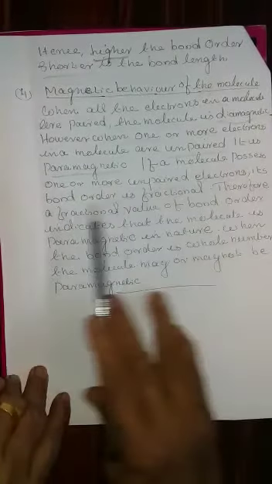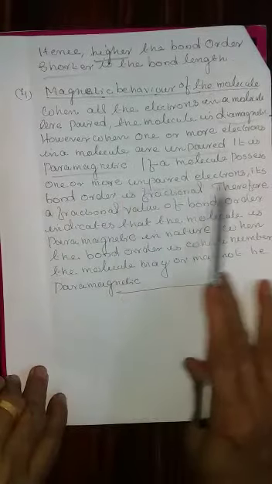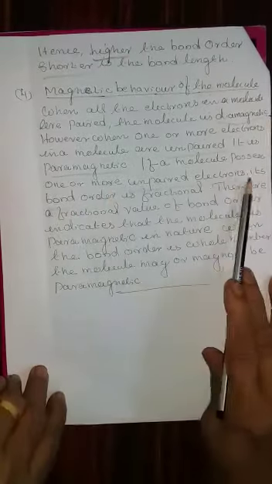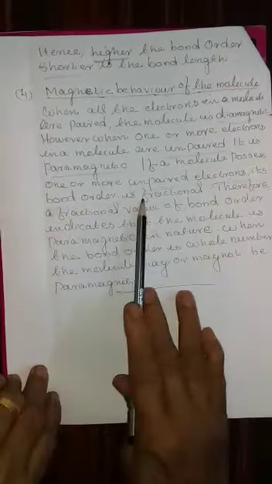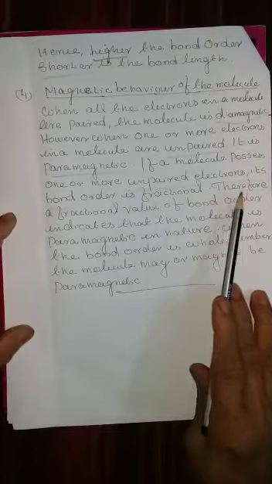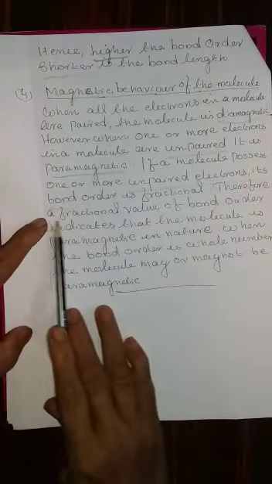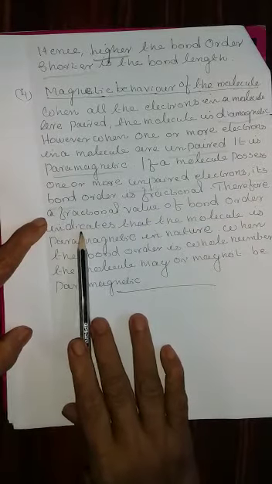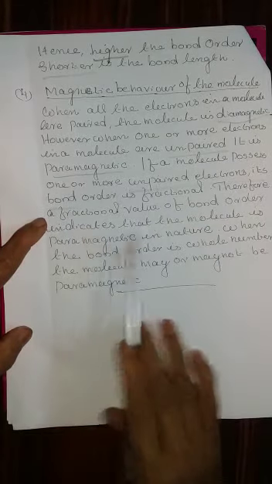If a molecule possesses one or more unpaired electrons, its bond order is fractional. Therefore, a new rule can be applied when you have to determine whether the molecule is paramagnetic or diamagnetic.